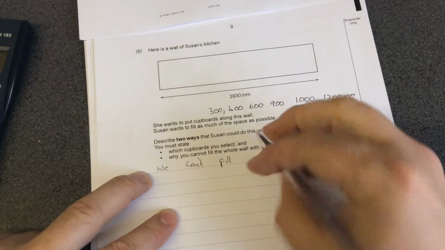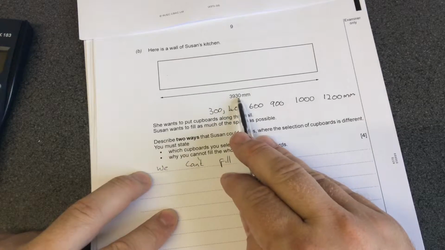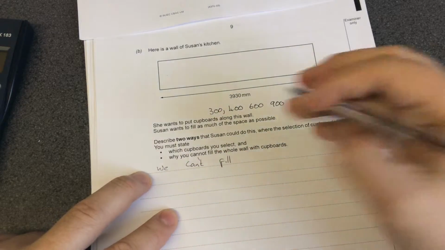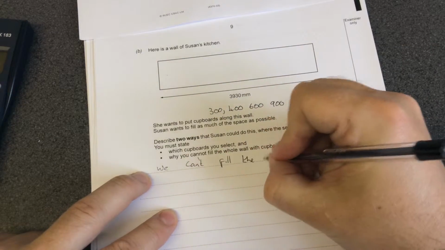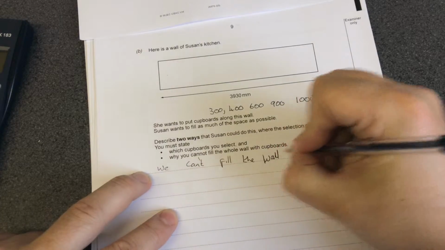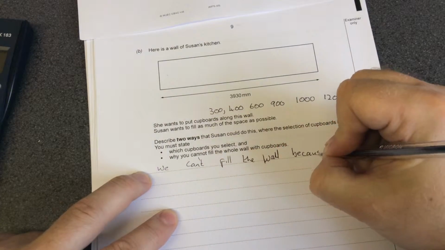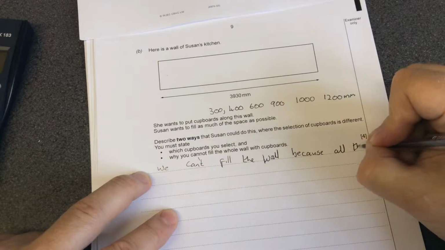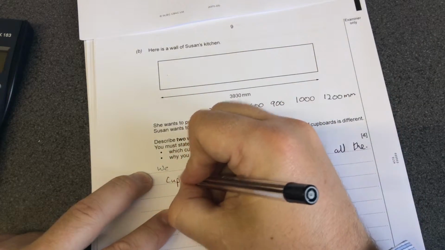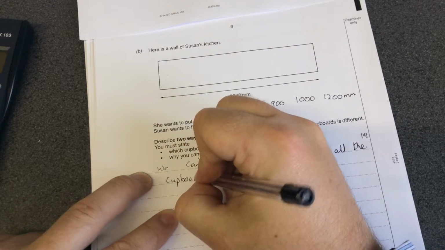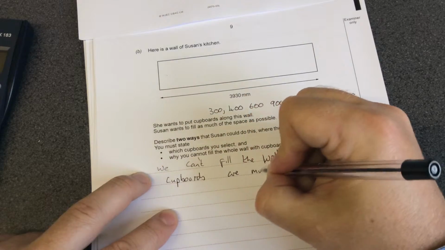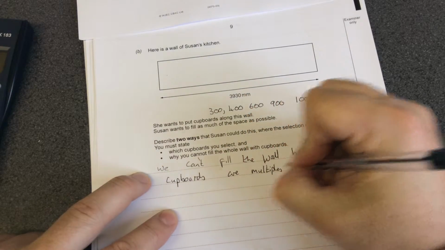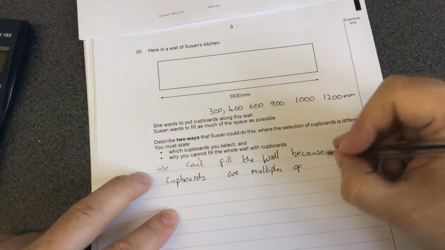They all end in 00. So there's no way you could make 30 at the end when they're multiples of 100. So we can't fill the wall because all the cupboards are multiples of 100.